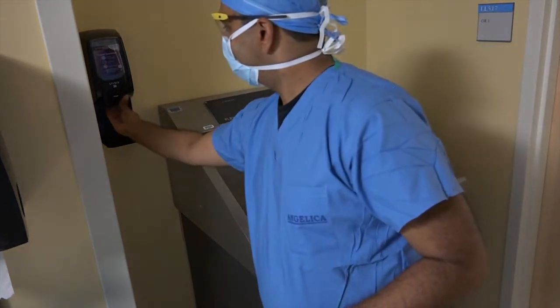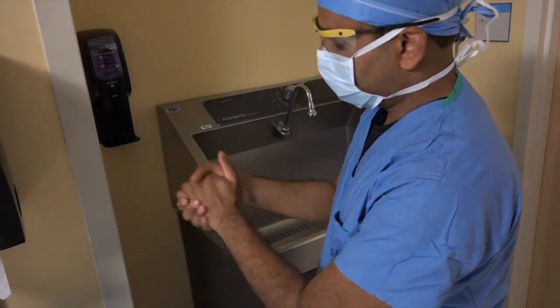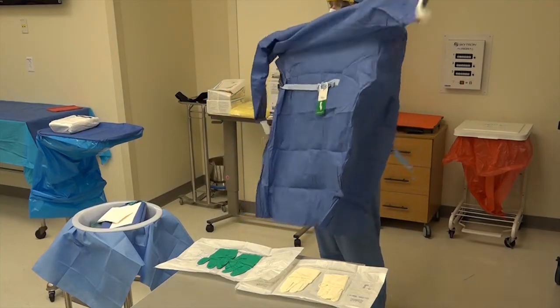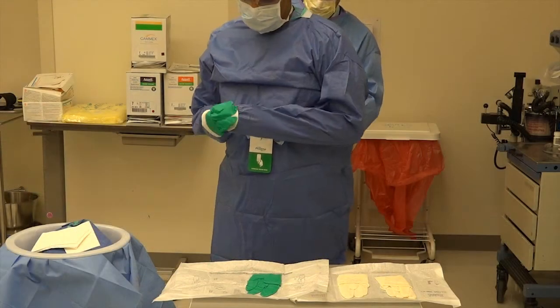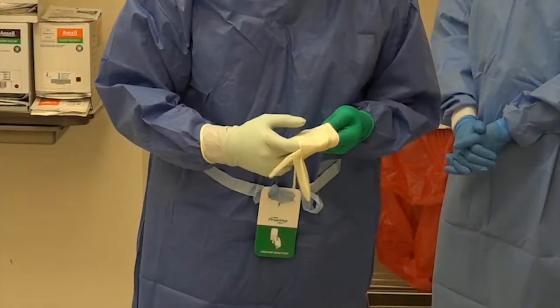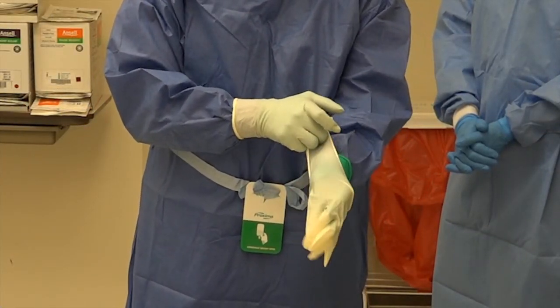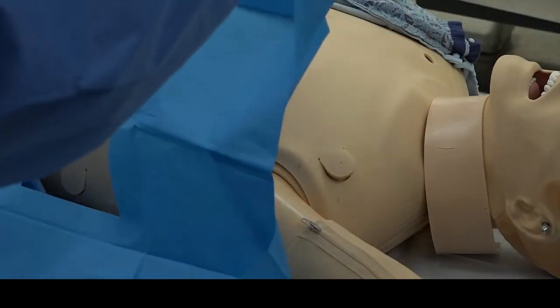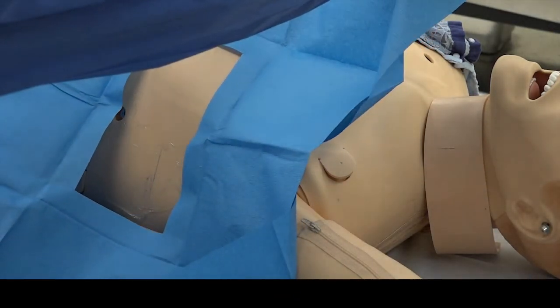Now, sterilize your hands thoroughly. Don full barrier protective equipment. Make sure you use double gloves with green gloves on the inside and brown gloves on the outside. Place drapes across the chest to outline the sterile field.